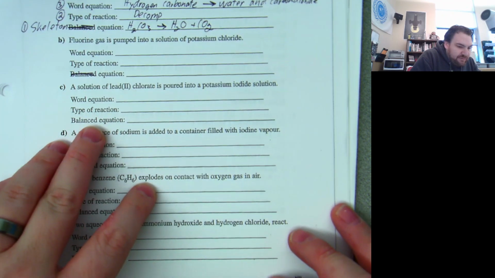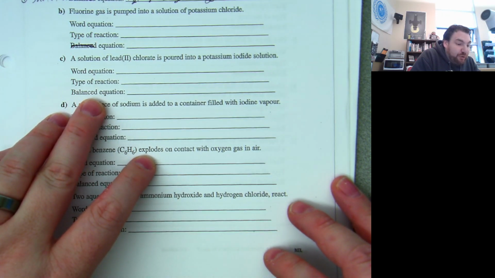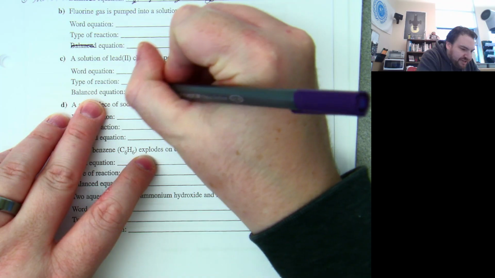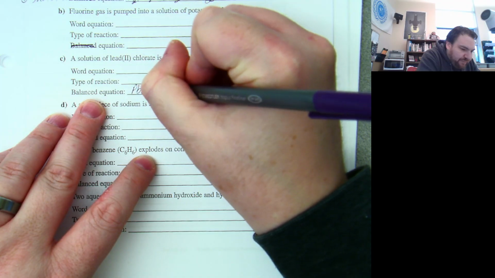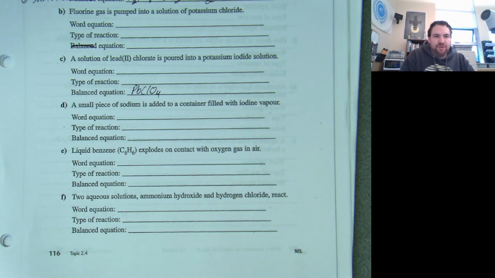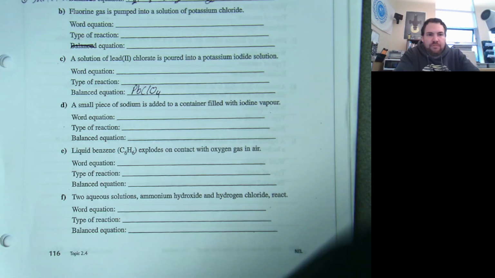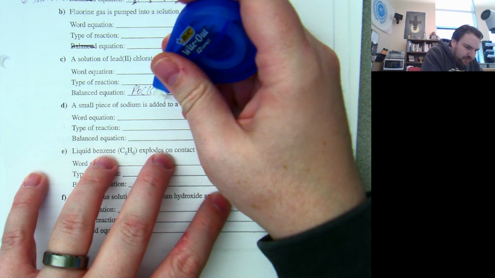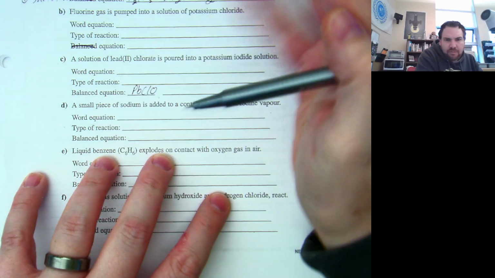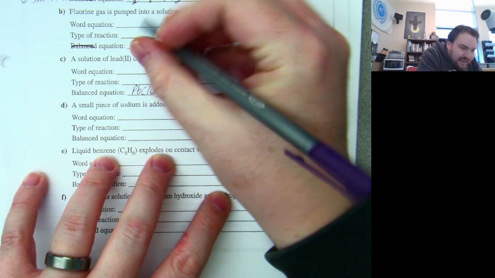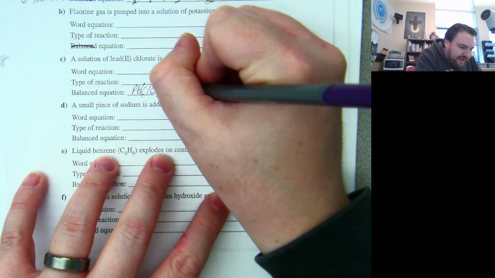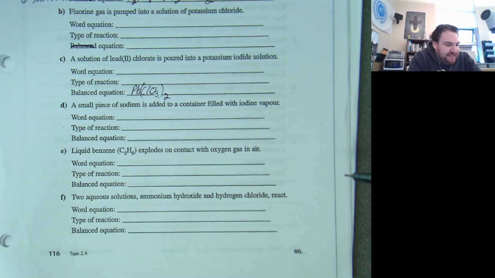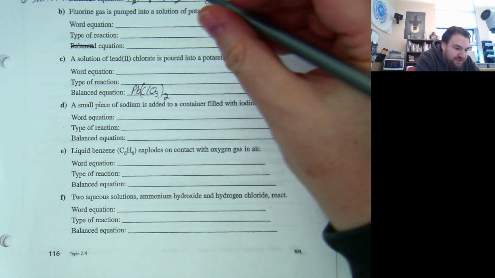Letter C says a solution of lead 2 chlorate is poured into a potassium iodide solution. So this is going to be PbClO4. Let me double check the charge on chlorate. Chlorate's got a charge of -1, so, oh no, I was wrong. It's ClO3. And chlorate's got a charge of -1, so we're going to put brackets around that and toss a 2 out there. So Pb(ClO3)2 is poured into a solution of potassium iodide.